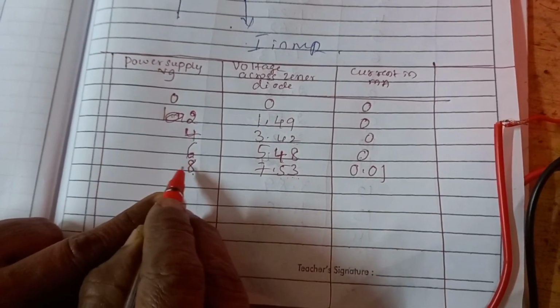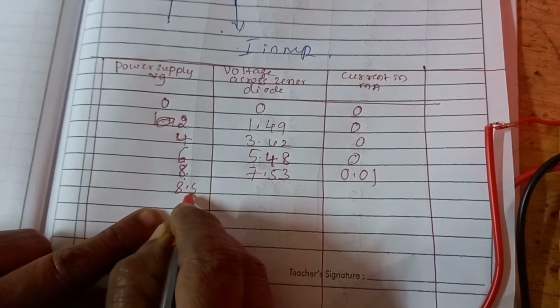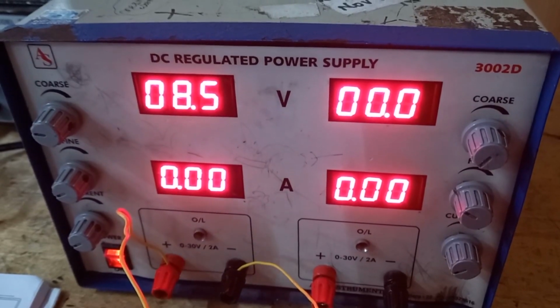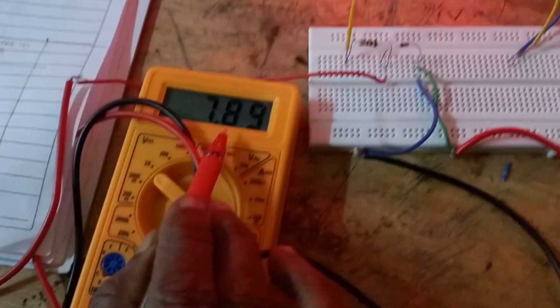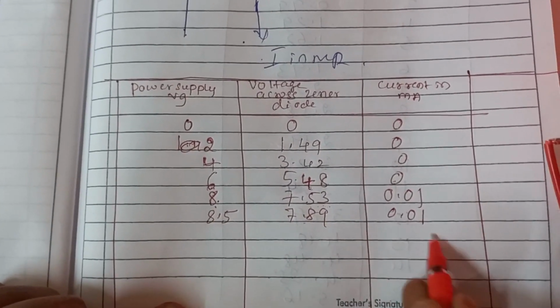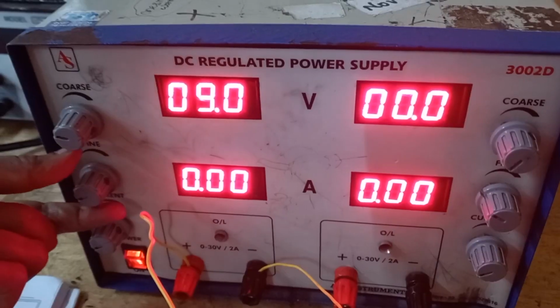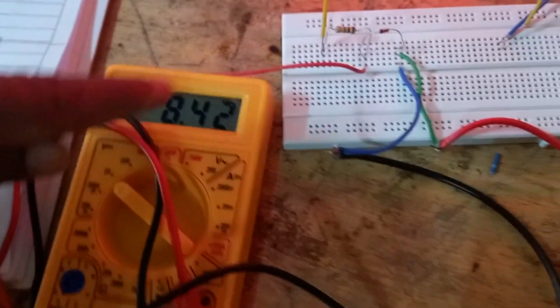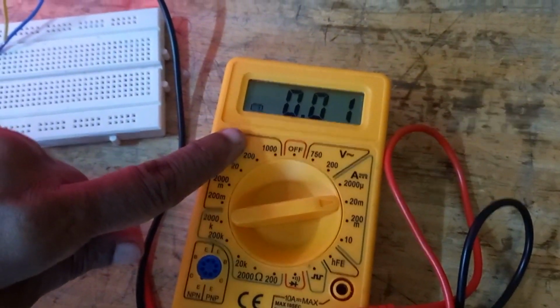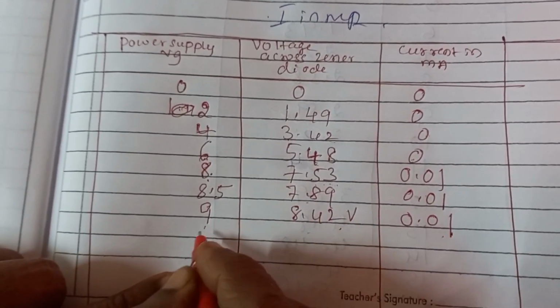Now after 8 you increase in steps of 0.5. Now I will make 8.5. Voltage is 7.89 and current is 0.01. Now I will make it 9 volts. At 9 volts the voltage is 8.42. Current is still 0.01. 8.42 volts across the Zener diode and current is 0.01.